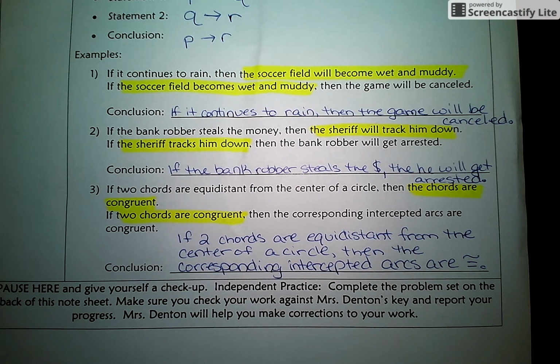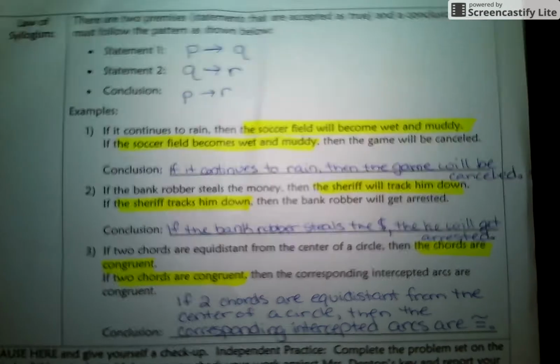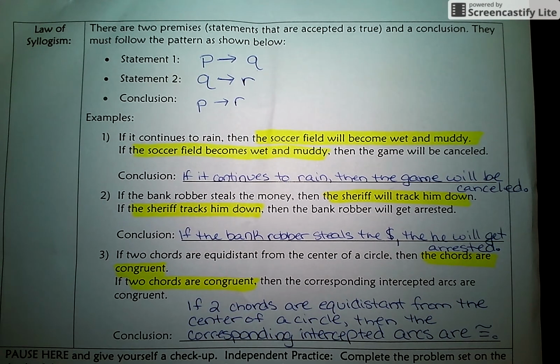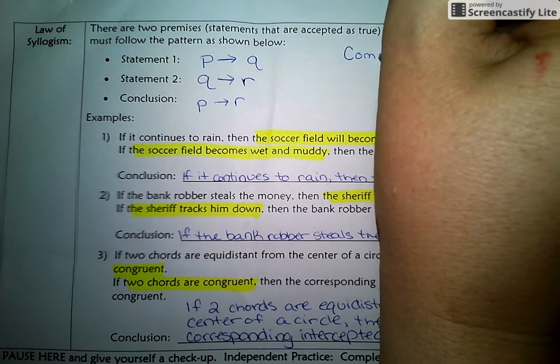If you would like to see what that means in circle language, come see me. I'd be happy to explain it to you. But this concludes our lesson about the law of syllogism. One thing I want to add on here, if you are thinking that this sounds like something else you've done along the way in math, you are exactly right. I want to compare this to the transitive property real quick.